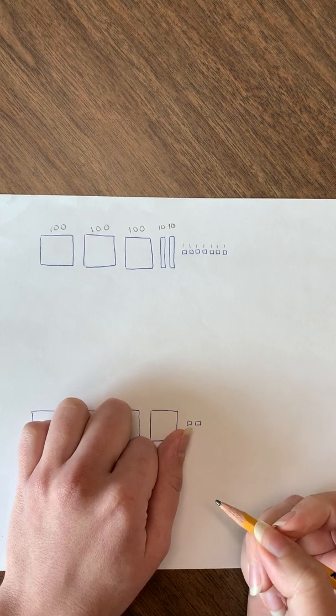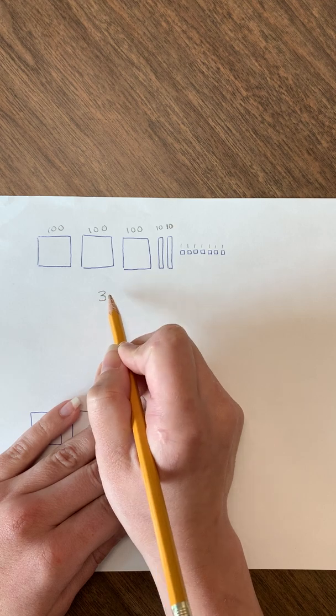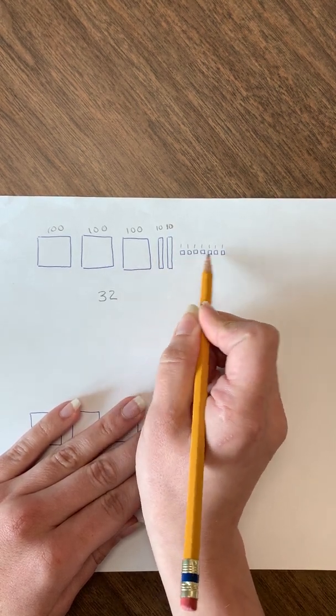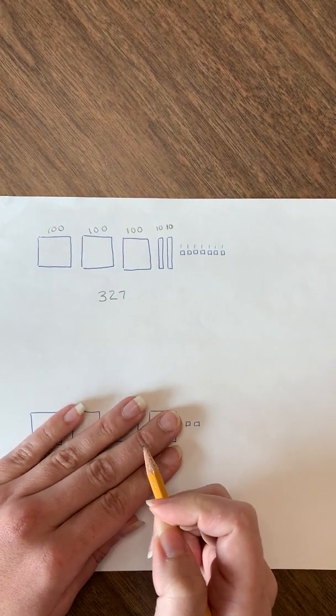The picture that I have drawn shows the number 327.